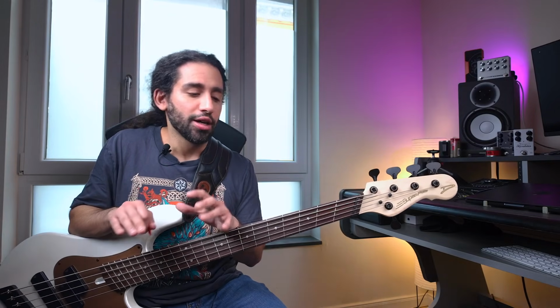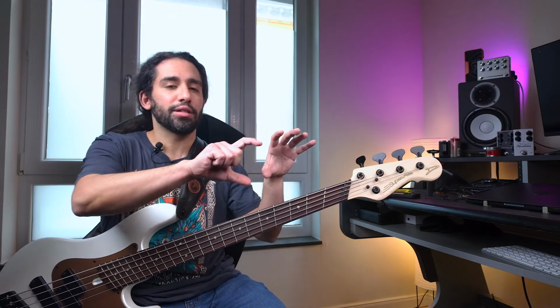If we put it after the cabinet block, we're doing a more global shaping of the tone that has already passed through the cabinet. If you have your amp, cabinet, and then EQ, you're shaping all the sound that's coming from the amp and the cabinet.